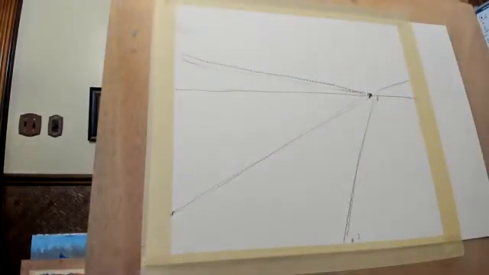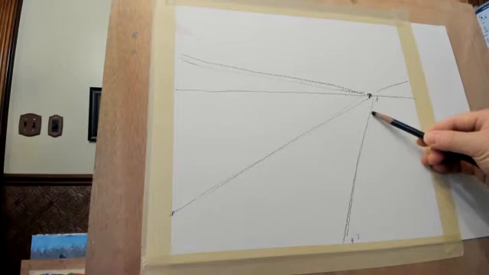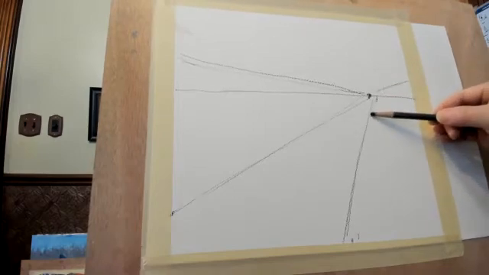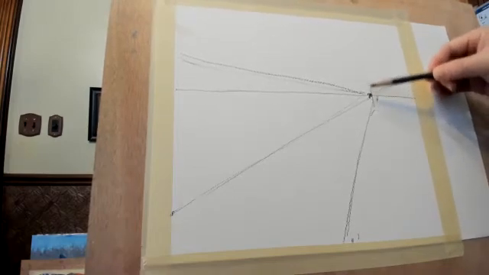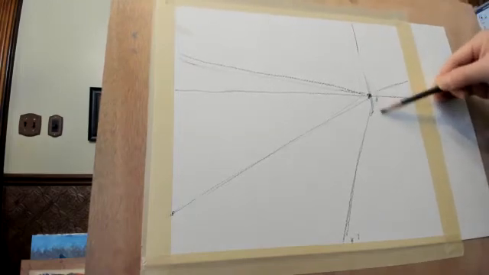Okay, once we have this, then we can really get started. But this is a very, very basic understanding of this shape. All right, then let's start from here. I can see a big tree here. Okay, a big tree here.